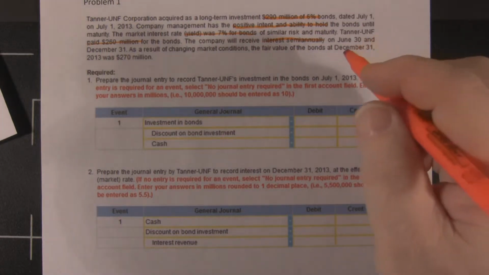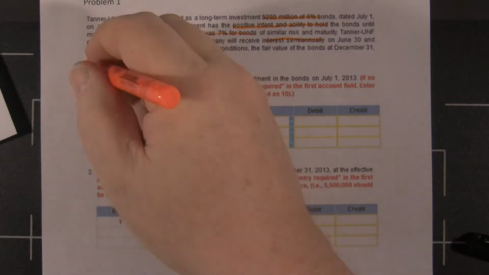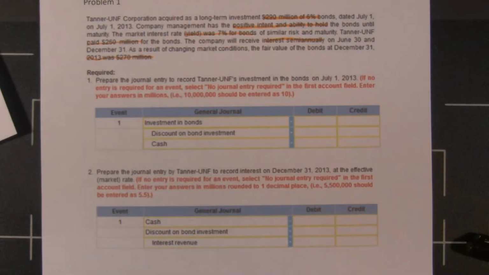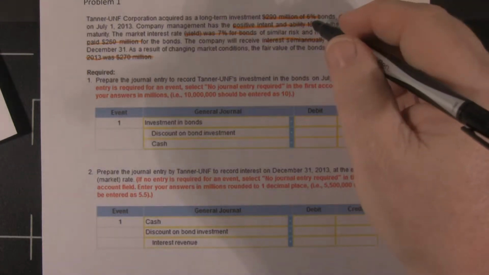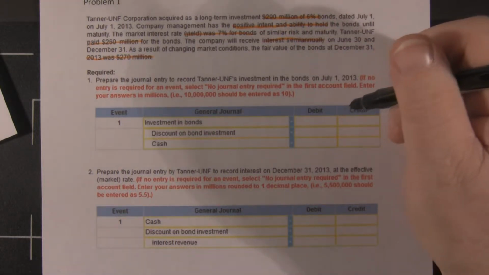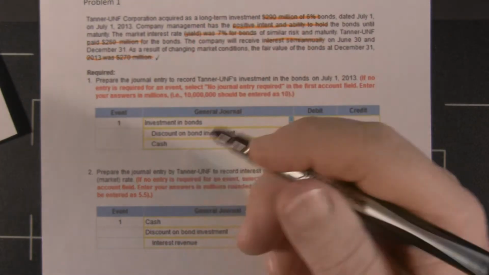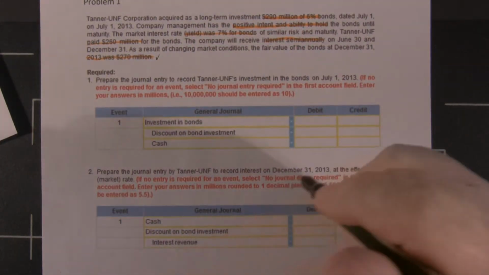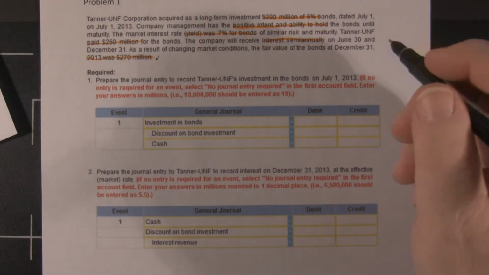And on December 31st, as a result of the changing market conditions, the fair value of the bonds was $270 million. Well, let's address that first. Who cares? Since we're going to hold these to maturity, we're told we carry these at their amortized cost, or their unamortized cost, rather. So this is nice to know, but it's irrelevant for this particular problem. So the first thing it wants us to do is the journal entry for their investment.